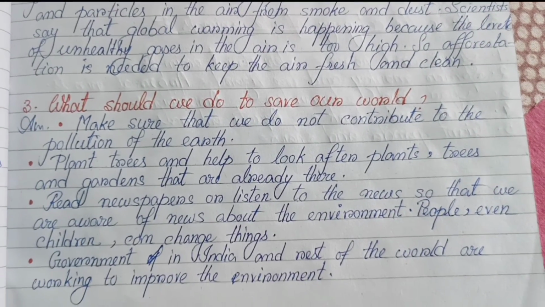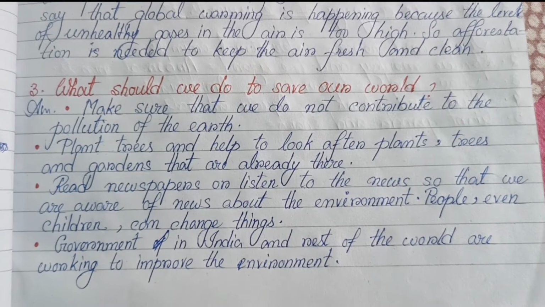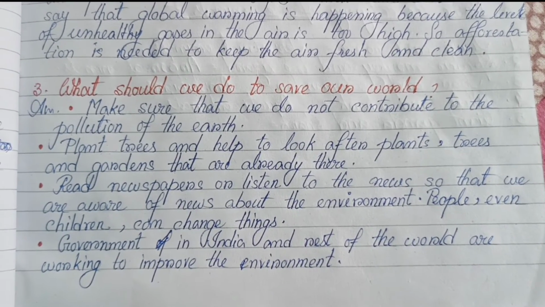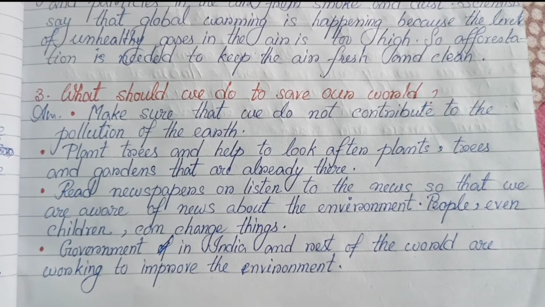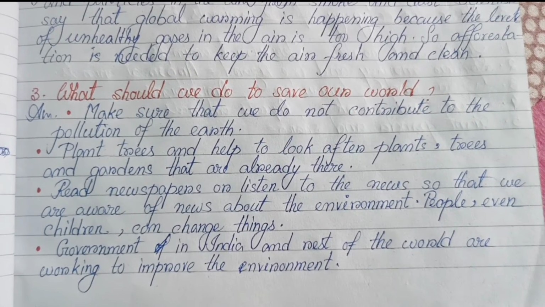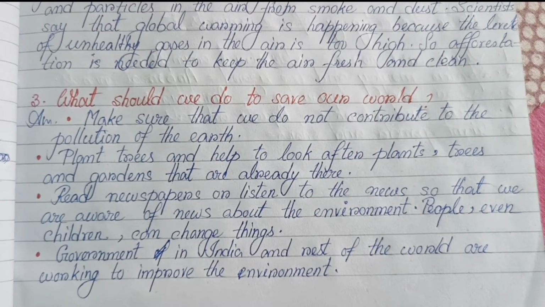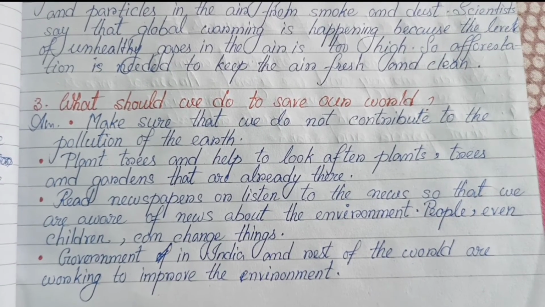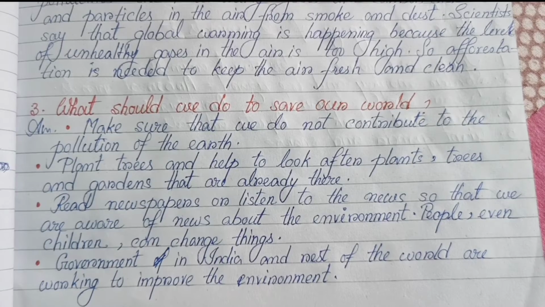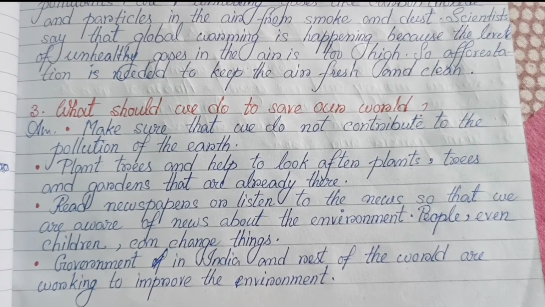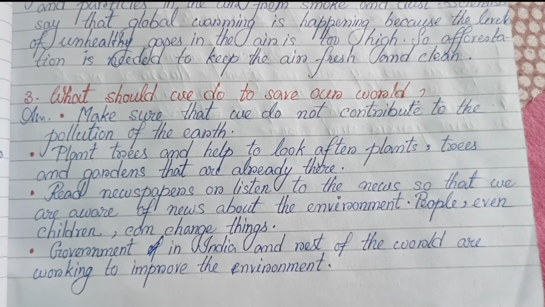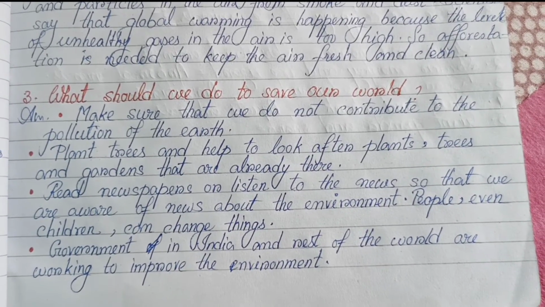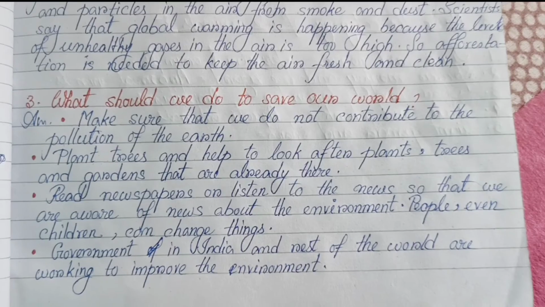Number 3. What should we do to save our world? Make sure that we do not contribute to the pollution of the earth. Plant trees and help to look after plants, trees and gardens that are already there. Read newspapers or listen to the news so that we are aware of news about the environment. People, even children, can change things. Governments in India and the rest of the world are working to improve the environment.